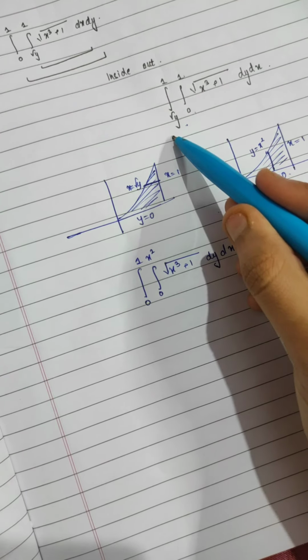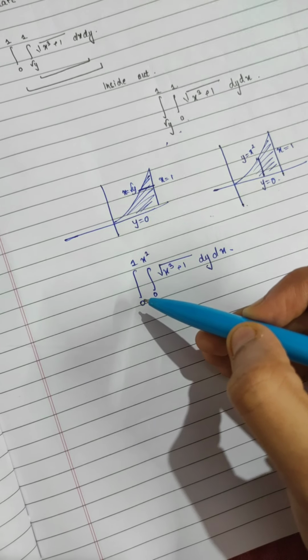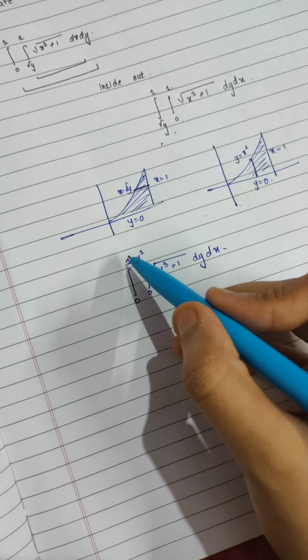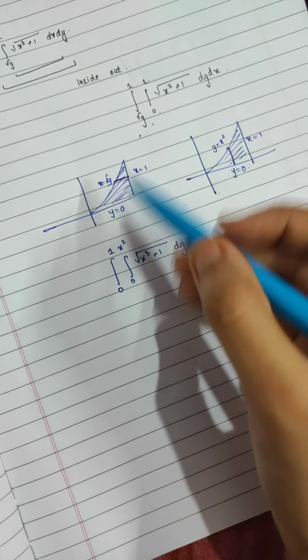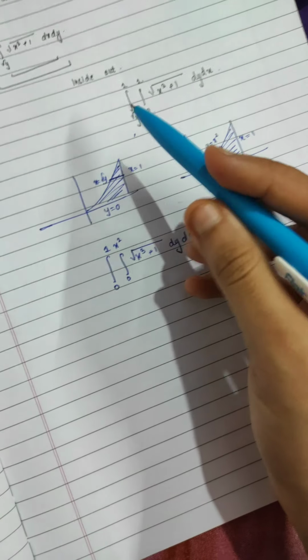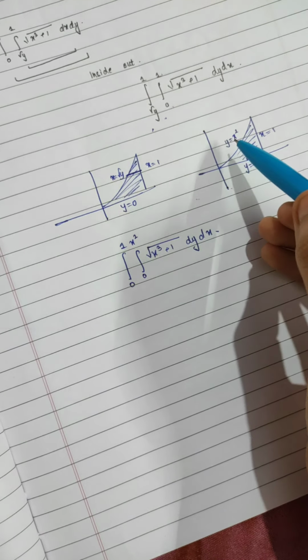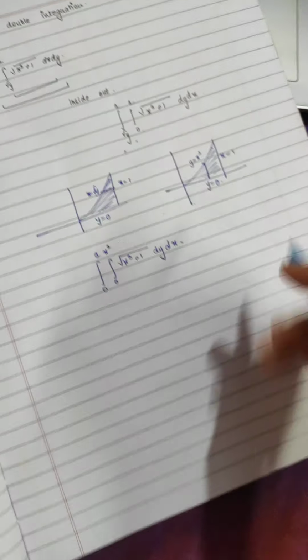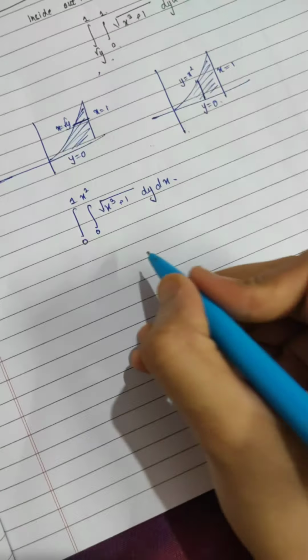So for root y, we wrote 0. For 1, it was 1 only. For 0, it will be 0. And for 1, we'll write x square. So that's what we did. Now, magically, the answer will come out very, very easy. It will be very smooth. Not something like this, but a very simple and beautiful solution.